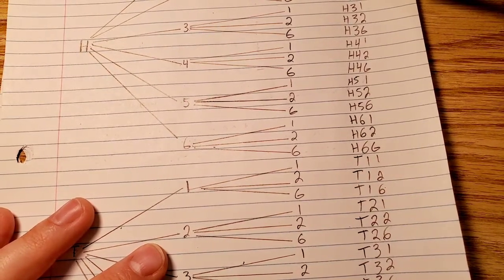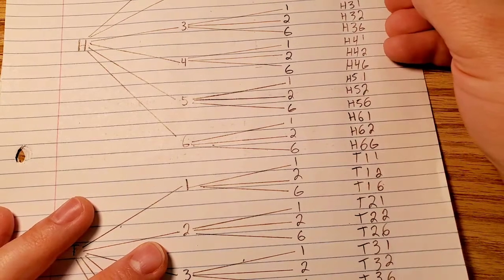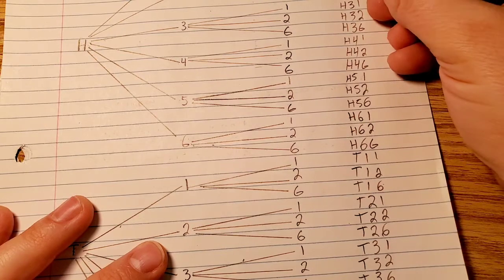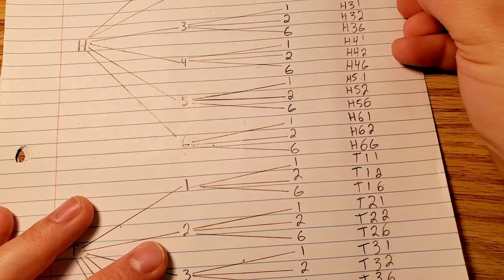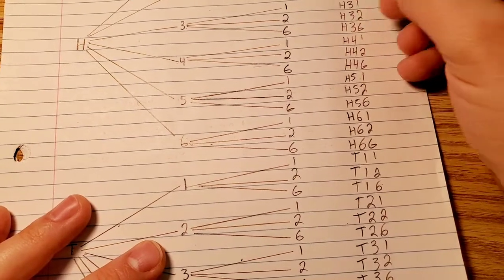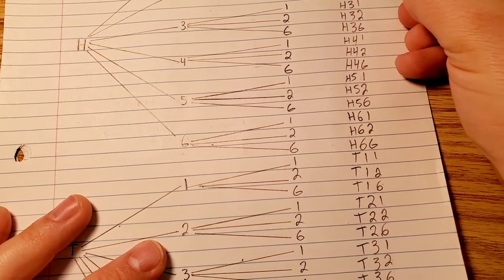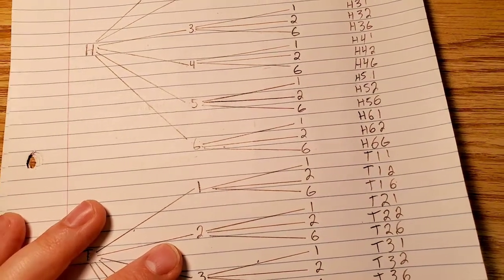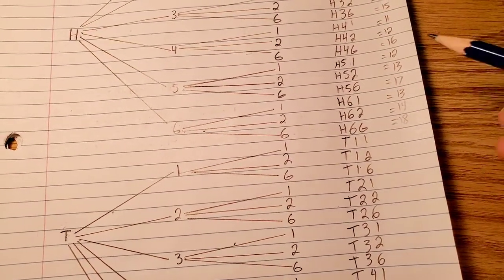Because 1 plus 2 is 3 plus 6 is 9, which is just 1 more than this one up here. 2 plus 2 is 4 plus 6 is 10, which is just 1 more than 3 above it. 2 plus 6 is 8 plus 6 is 14, which is just 1 more than 1, 2, 3 above it. And we can just follow that pattern down until we get to the end of the heads, okay?